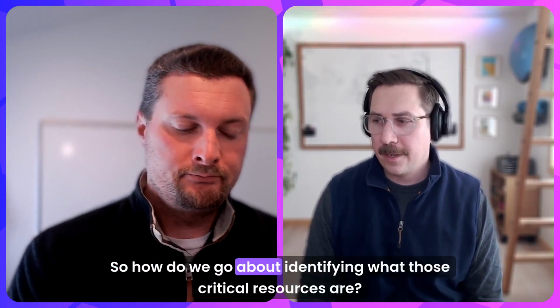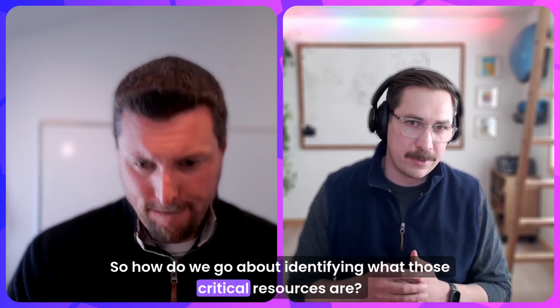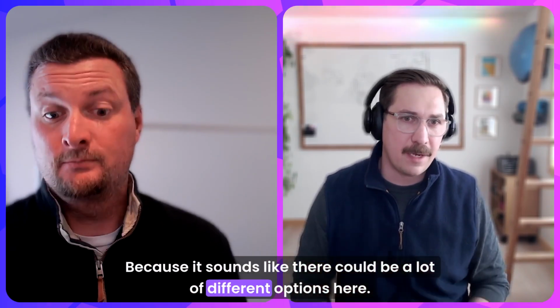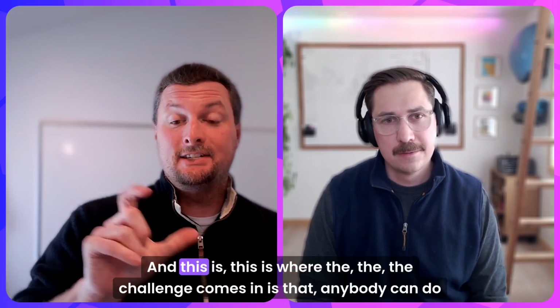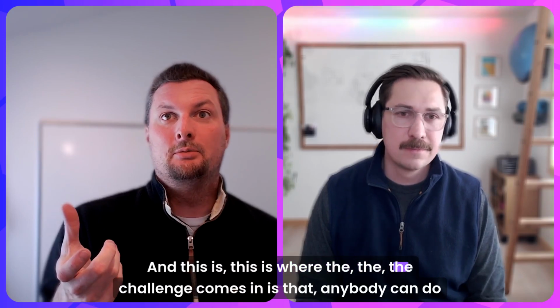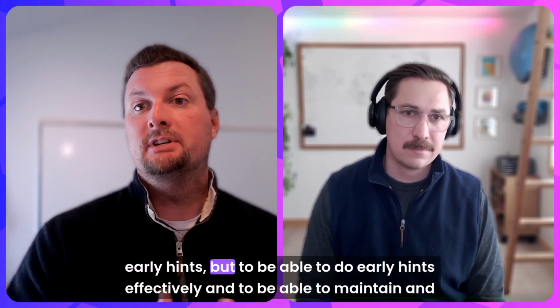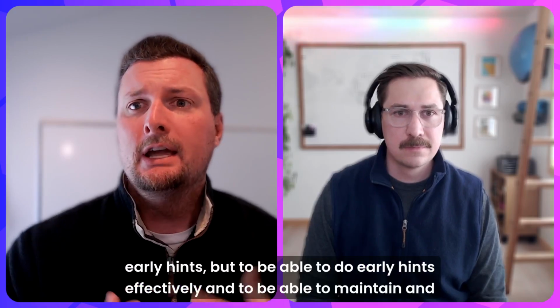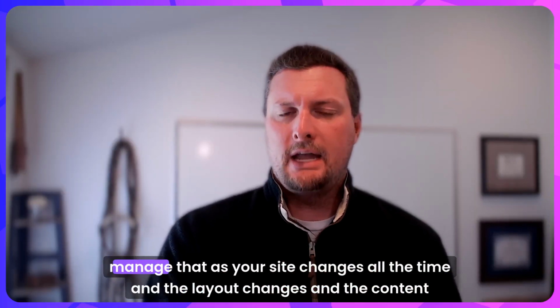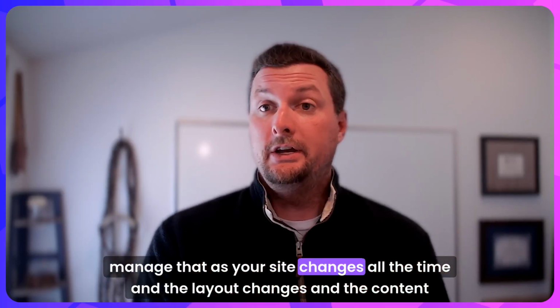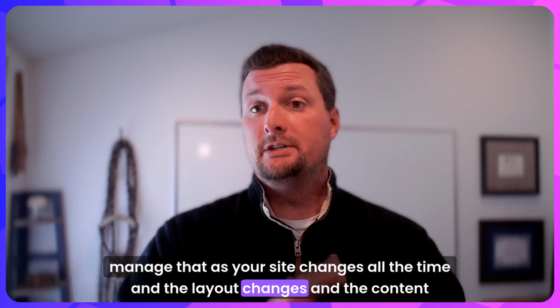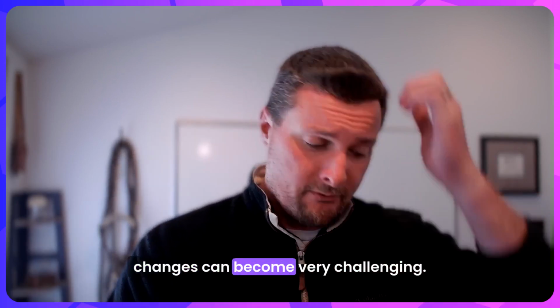So how do we go about identifying what those critical resources are? Because it sounds like there could be a lot of different options here. Yeah, and this is where the challenge comes in, is that anybody can do early hints, but to be able to do early hints effectively and to be able to maintain and manage that as your site changes all the time and the layout changes and the content changes can become very challenging.